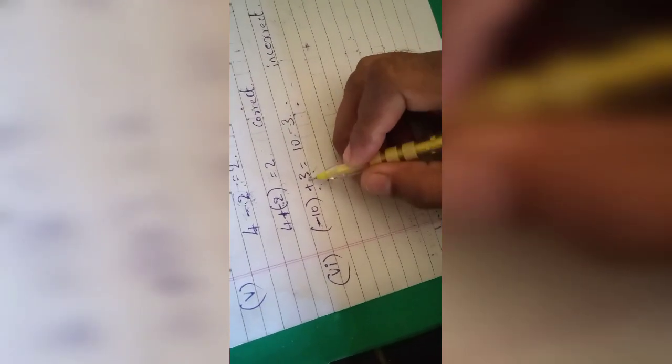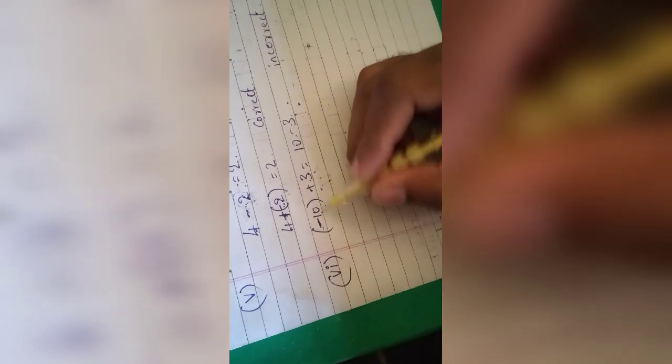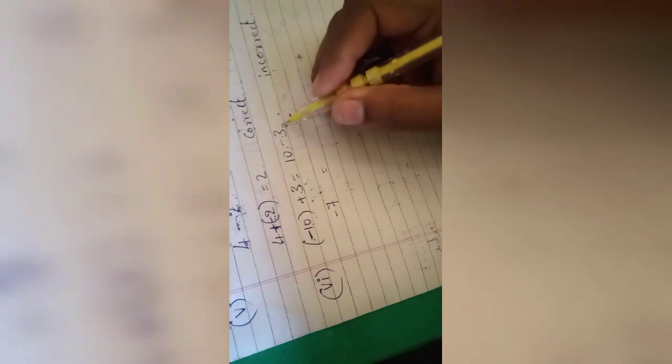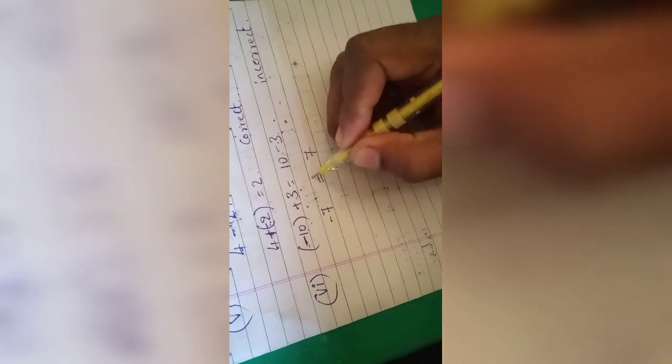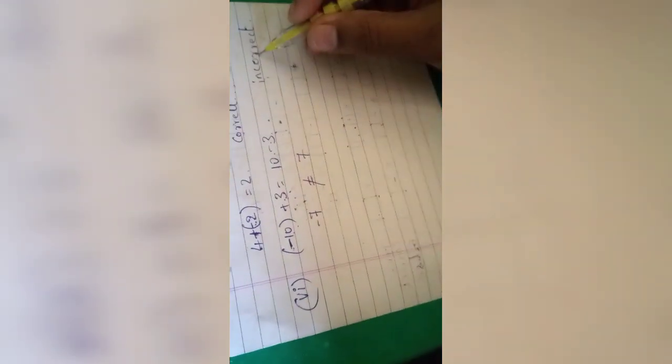This is the LHS, left hand side. Minus 10 plus 3 gives me minus 7, while 10 minus 3 gives me 7. So I can say they are not equal. So the statement is incorrect.